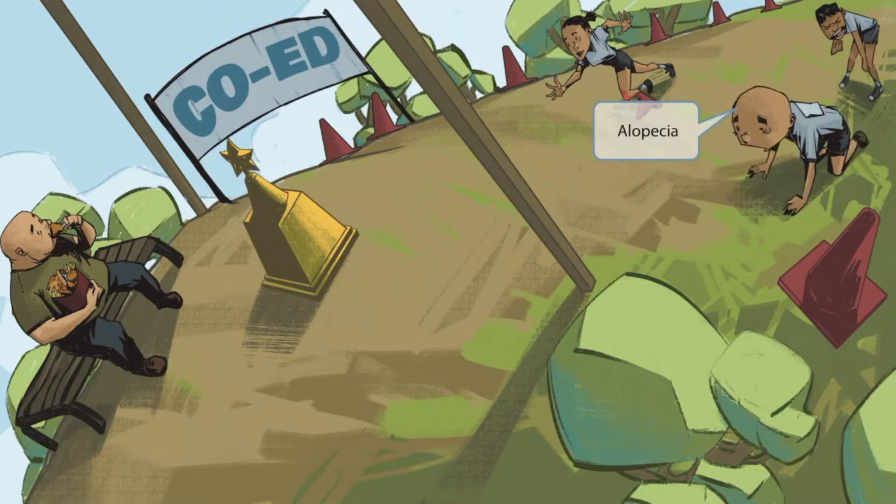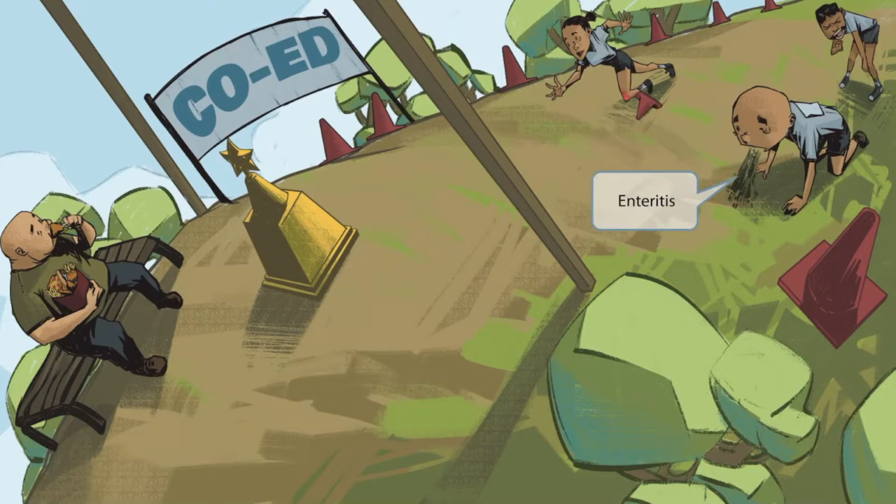Okay, now we have a third contestant in the race. He looks like he's in really bad shape. He's on his knees and might not make it to the finish line. Looks like the girl is going to win the race. Notice that this kid is bald. That's because a deficiency of pantothenic acid results in alopecia. So this bald guy represents alopecia. Yep, he's in really bad shape.